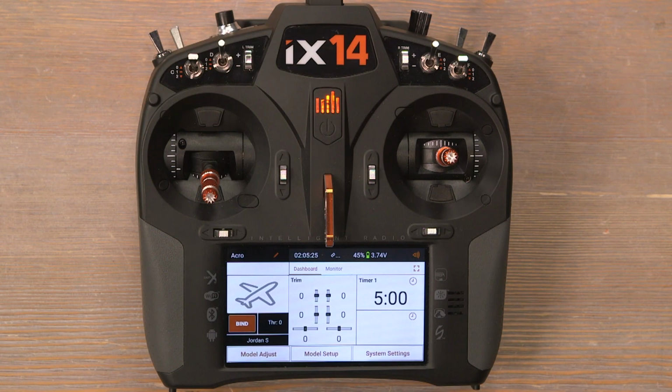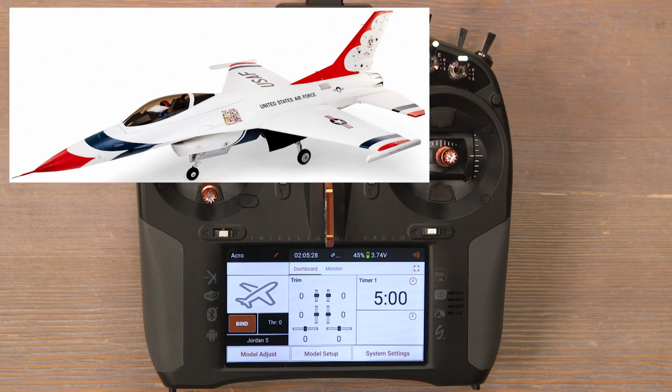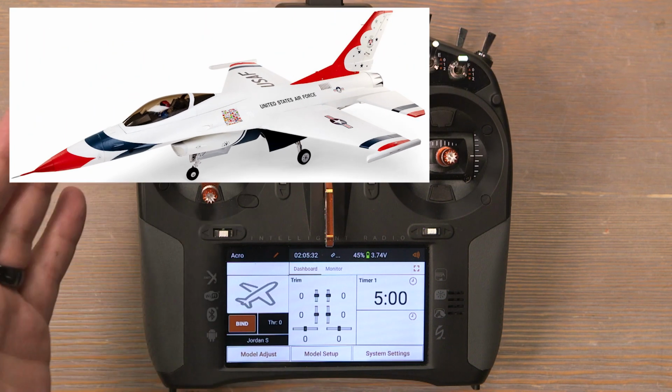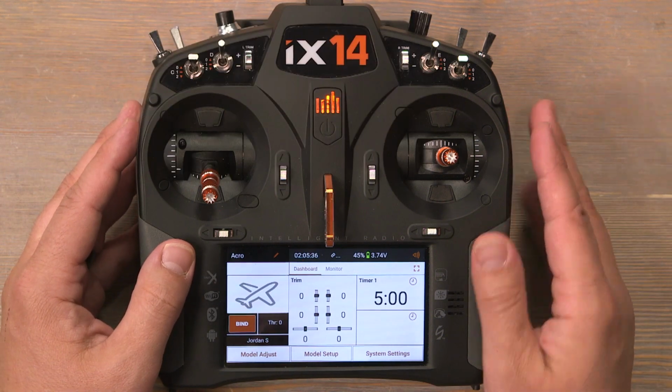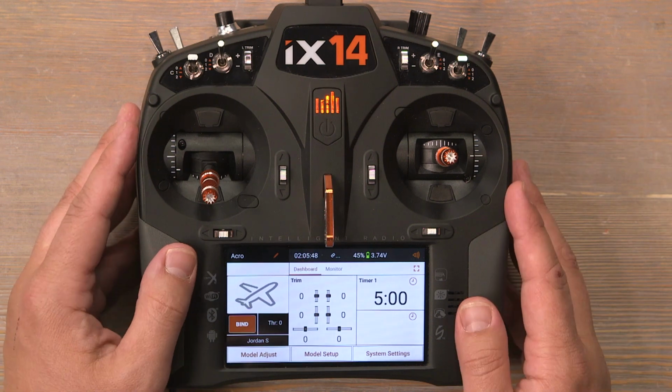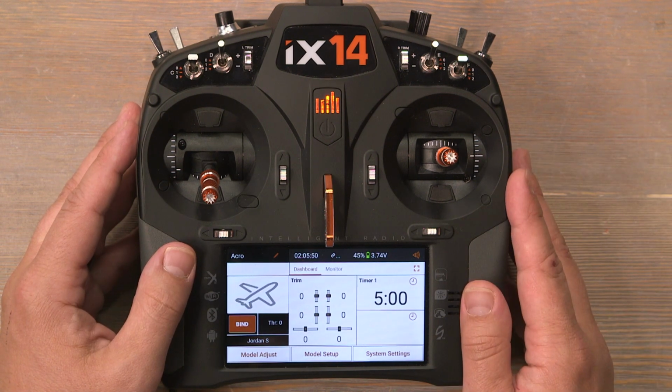Hello and welcome to this transmitter programming tutorial for the E-Flite F-16 Thunderbirds 80mm. Today I'll be programming with this IX14 transmitter, but these programming instructions are applicable for all Spektrum IX radios. Let's get started by setting up a brand new model.